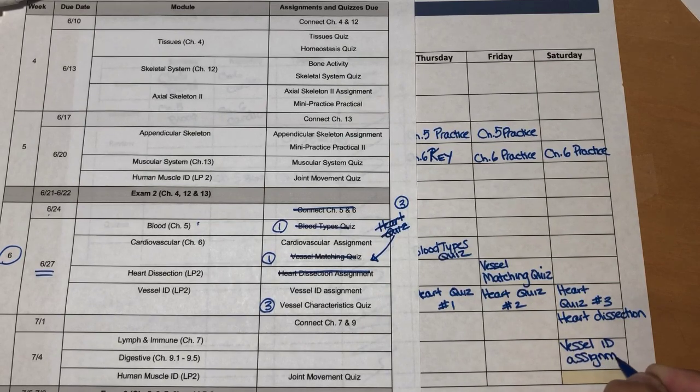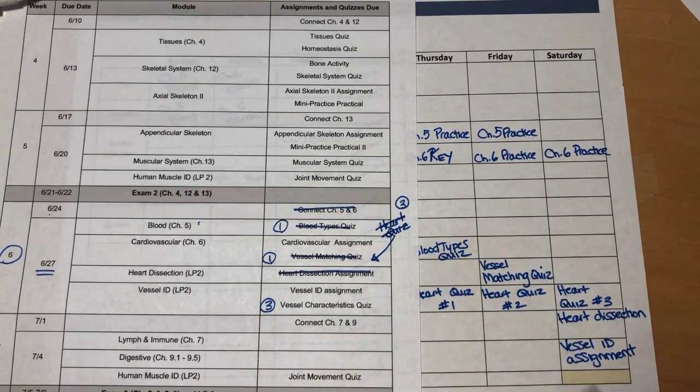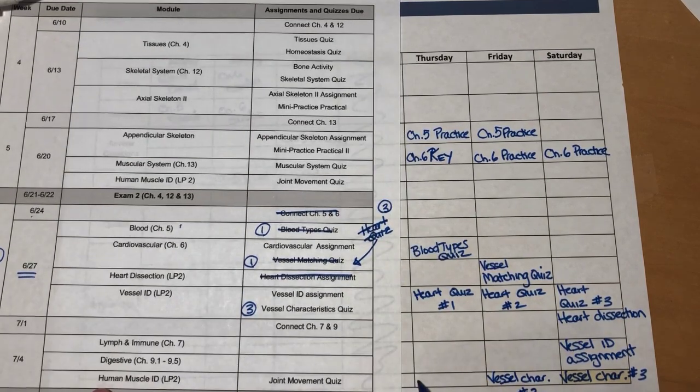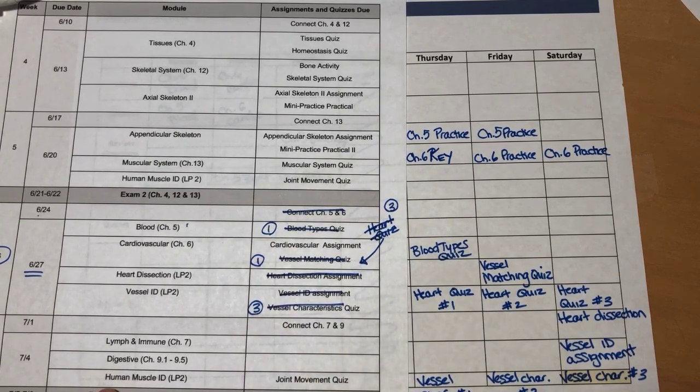This is a lab where you're going to be practicing doing vessel ID. And then for the vessel characteristics quiz, we have 3 attempts on that. So I'm going to put that as another quiz, vessel characteristics, and I'll put my 3 attempts. So we've got our ID assignment and our characteristics quiz in there.